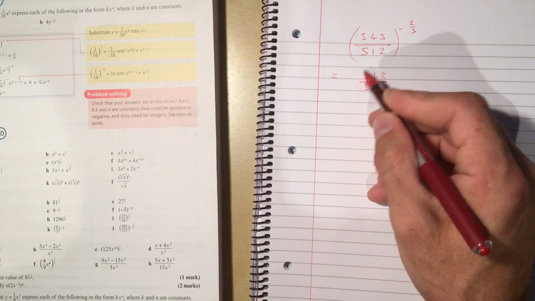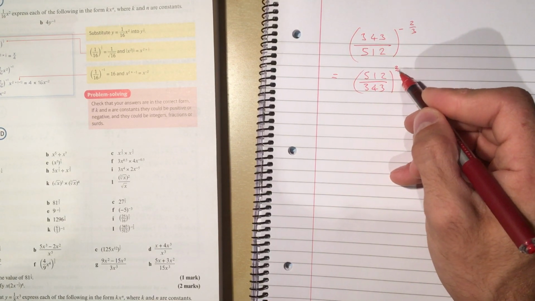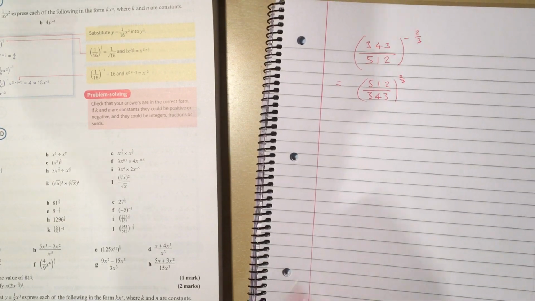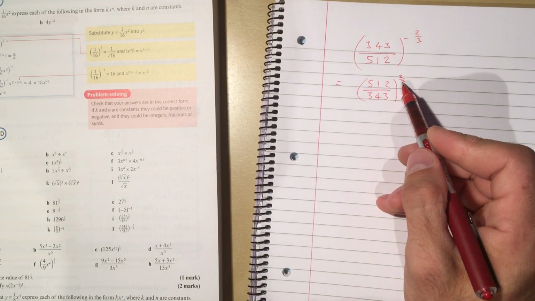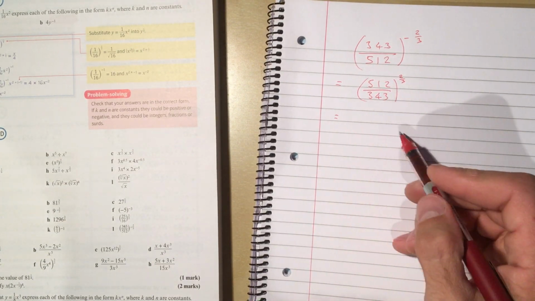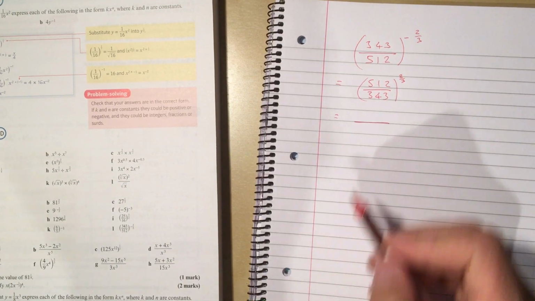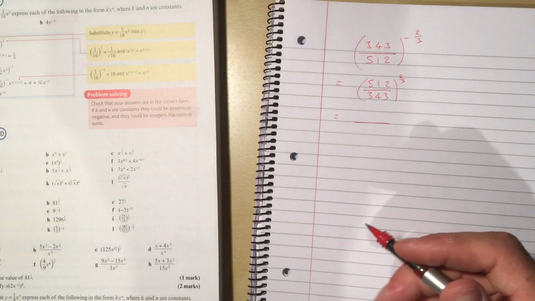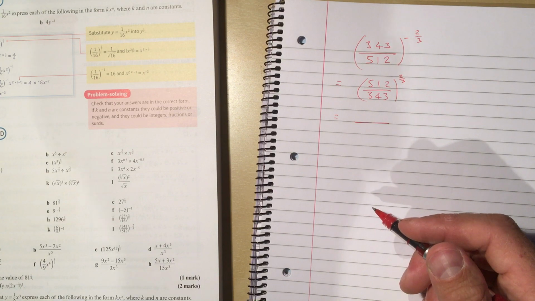So flip the fraction upside down to the power of whatever's left. So there we go. Now we're going to cube root and then square. Okay, so the cube root of 512, cube root of 343. Now you might not know those cube roots off the top of your head, but let's think about it.